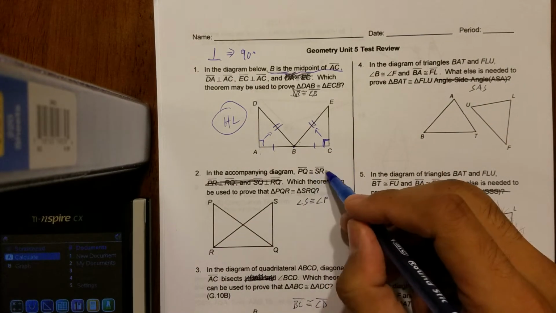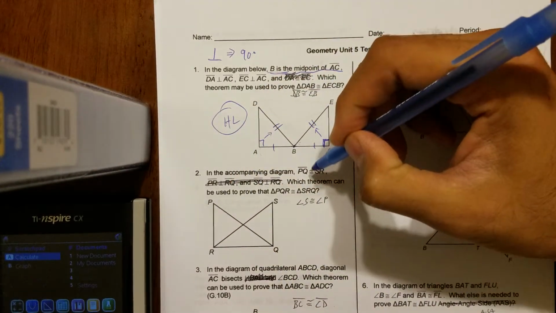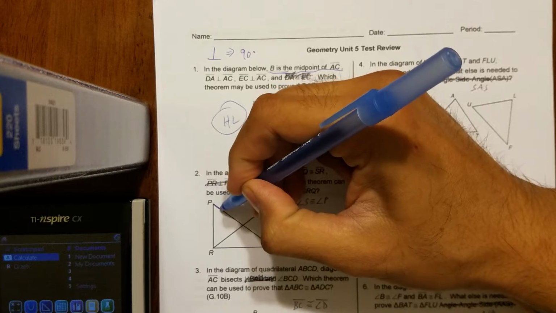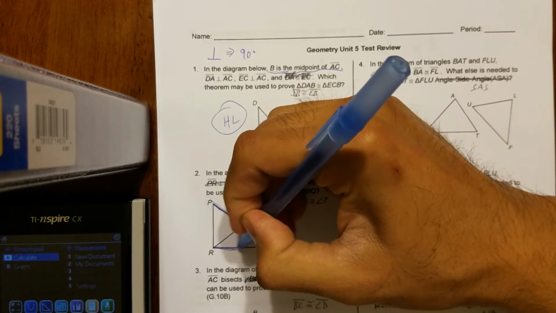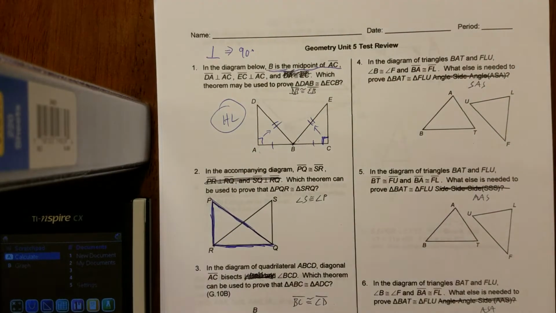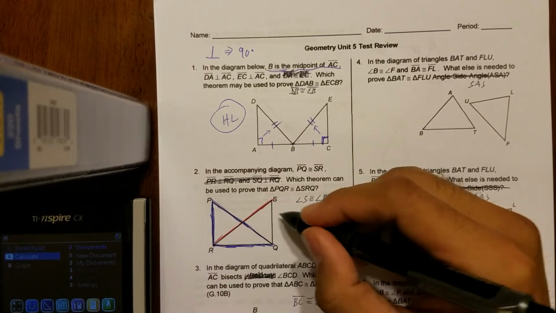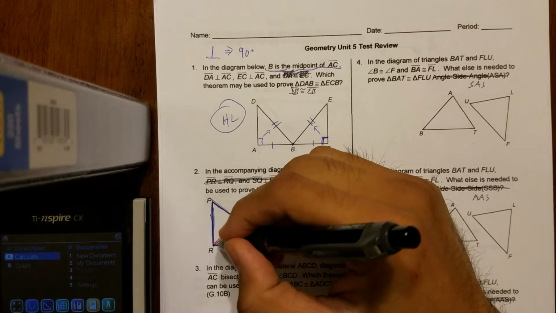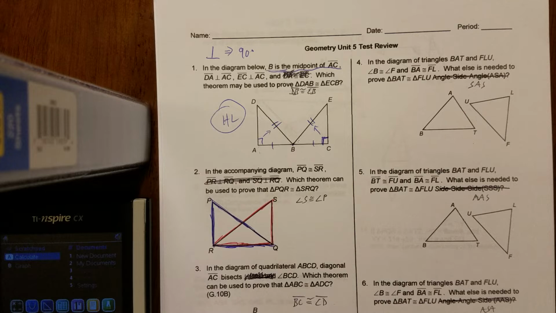Okay, this one you have PQ and SR. So with this one, it might be a little tricky to see, but the two triangles here, it's PQR, and then the other one is SRQ. So those are the two triangles.